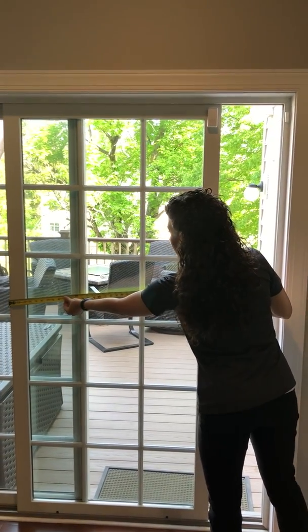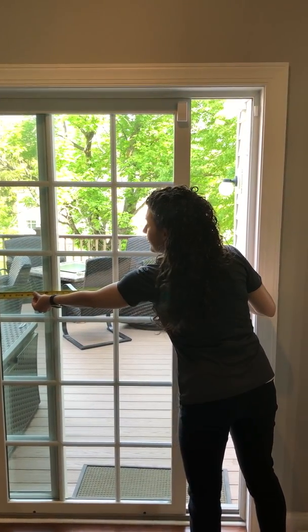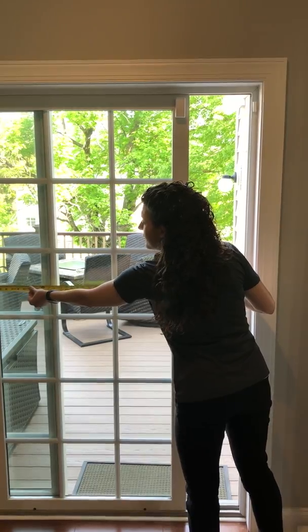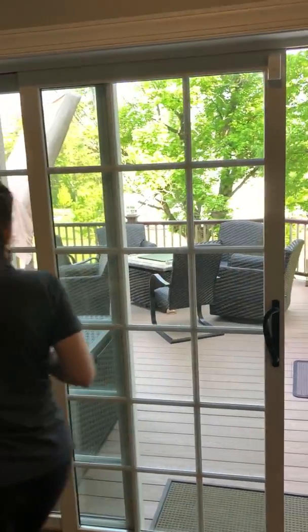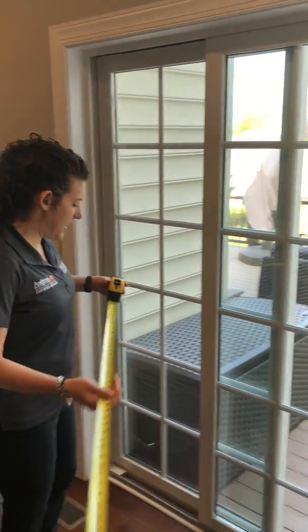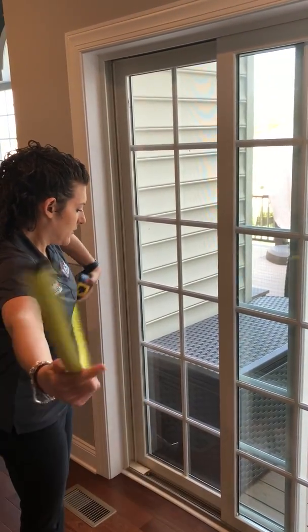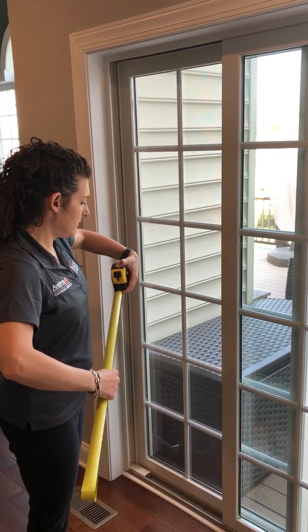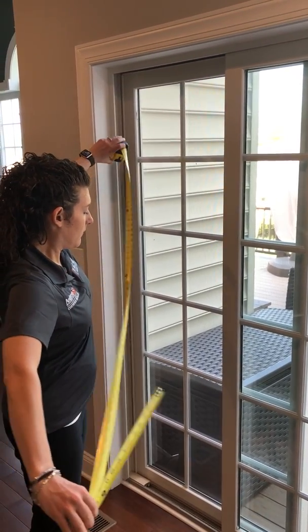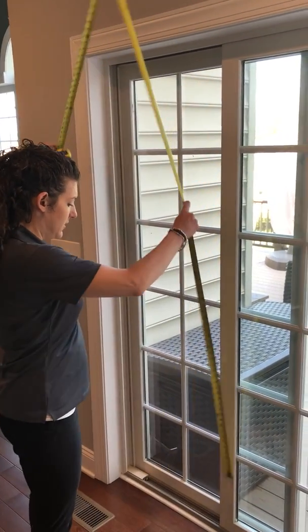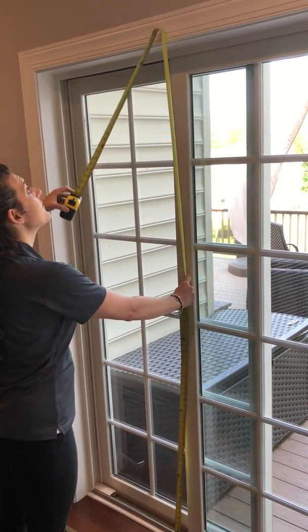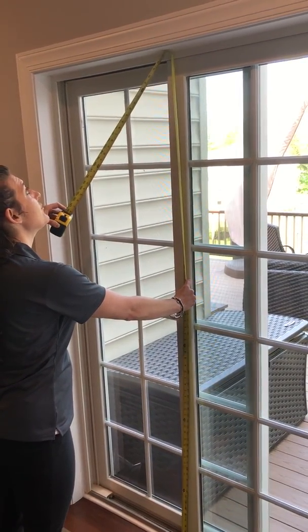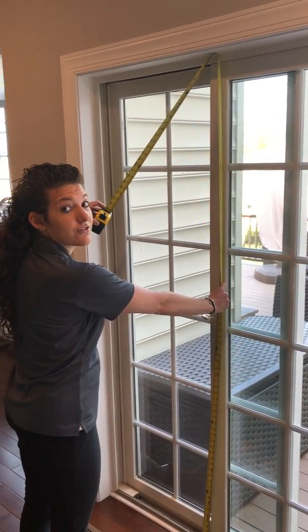So you measure to the nearest inch, which here is 36. So your width of your patio door is 36. And then to get your height, what you do is you measure from the bottom to the top. So what you do is you measure from the base of the door and then to the top to the nearest inch, which here is 76 inches.